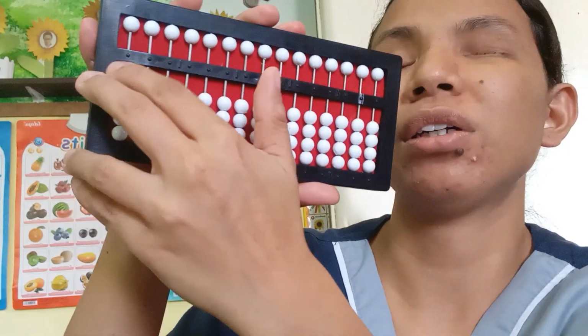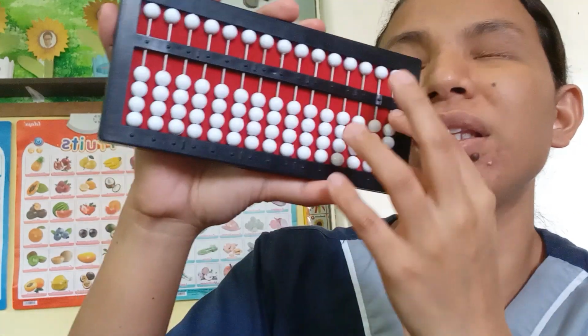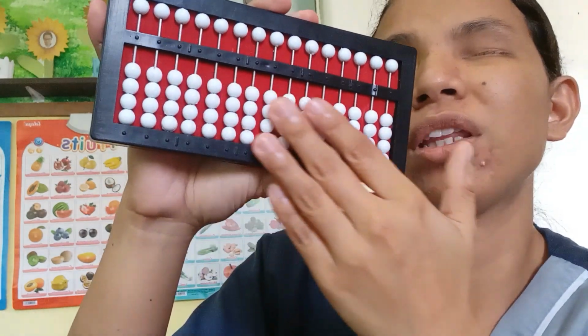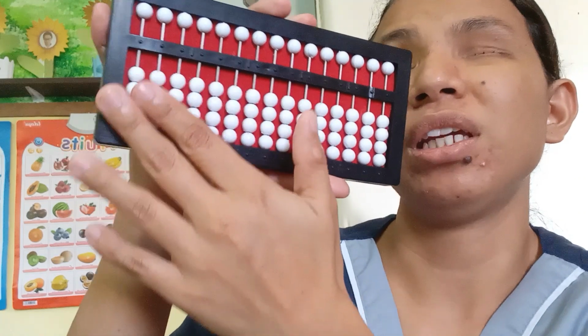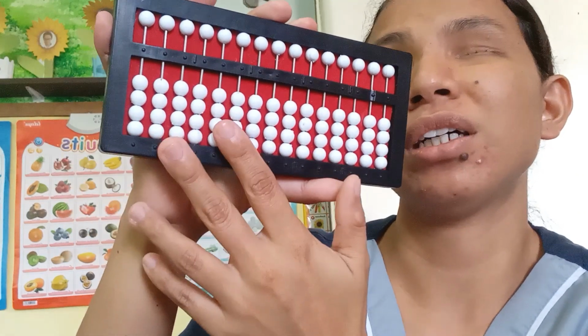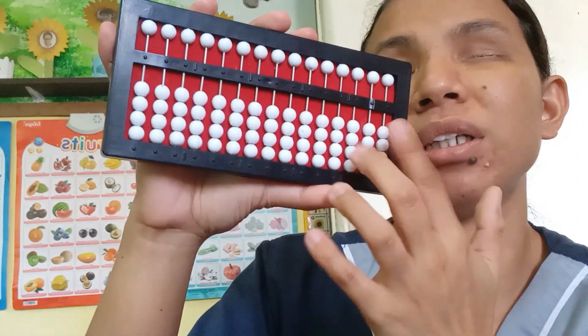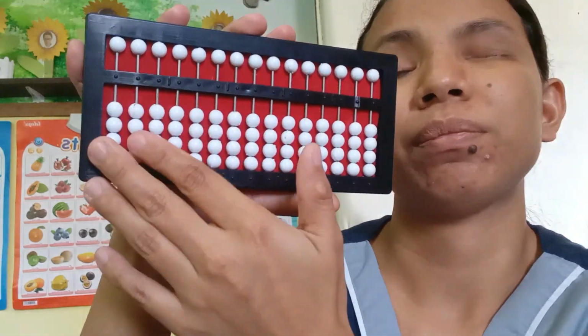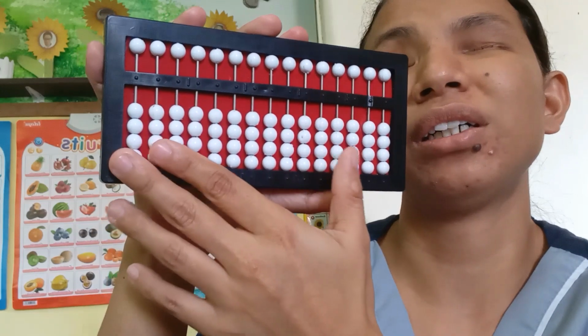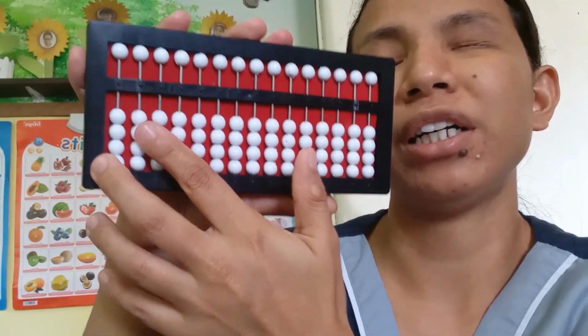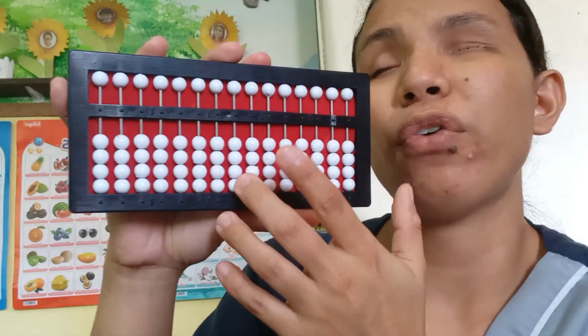So these are the rods. And the next one is, of course, the beads. These beads are a representation of numbers. Okay, these are the parts of the abacus.